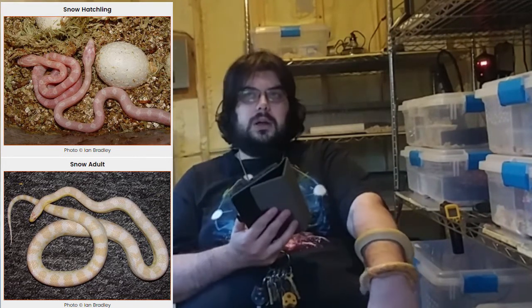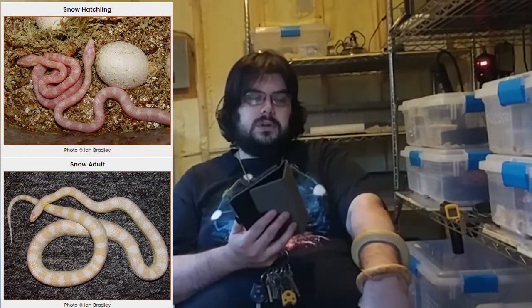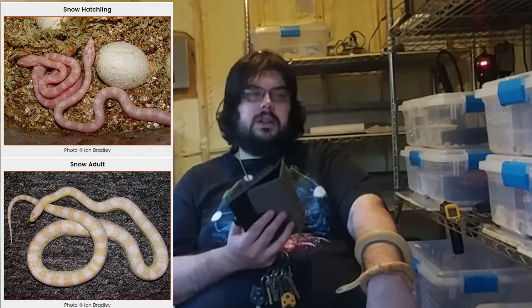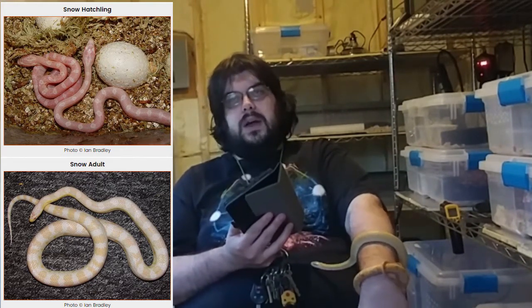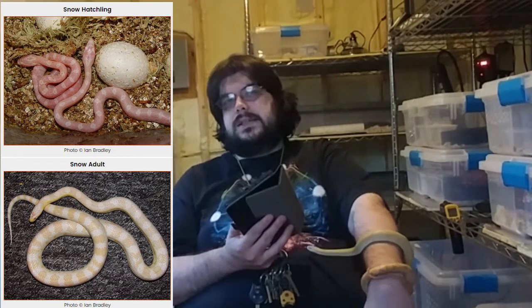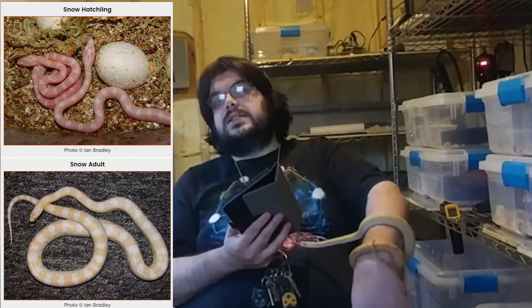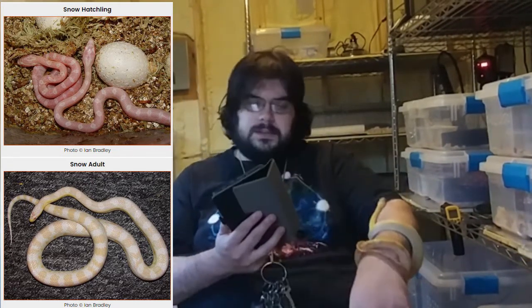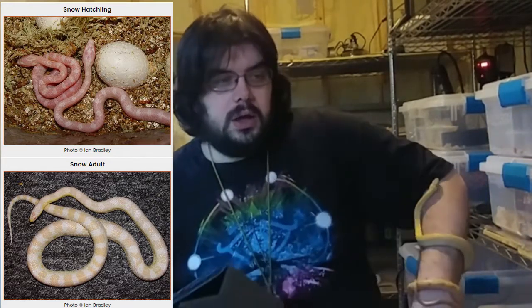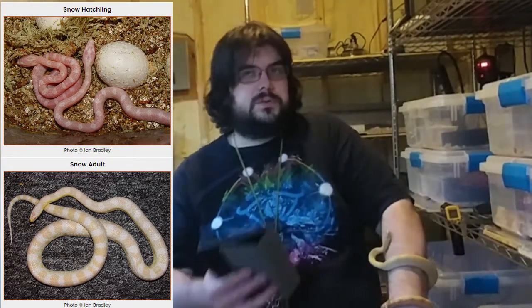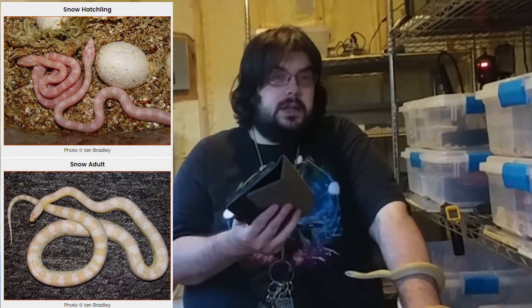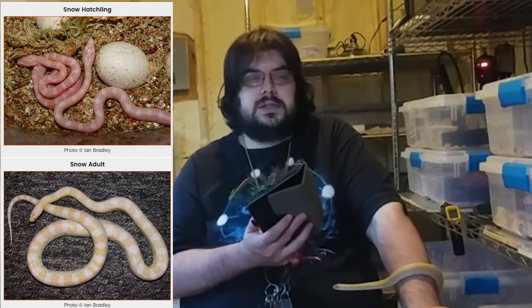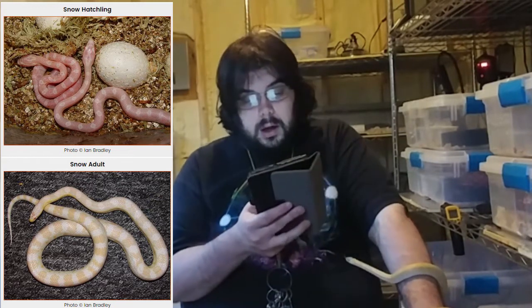The first Cornsnake gene discovered was the amelanistic, and that was back in the 1965-ish. So since then, that line has been in captivity, and unless you know both parents came from the wild, there's a possibility that your snake is het amelanistic and you just don't know it.